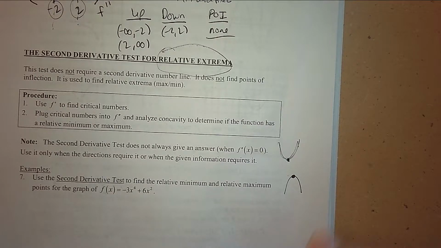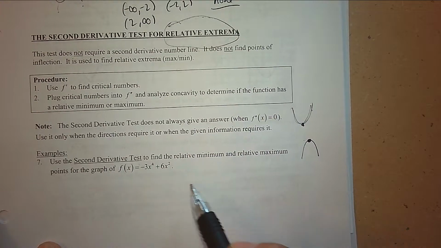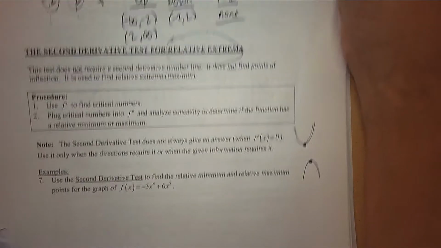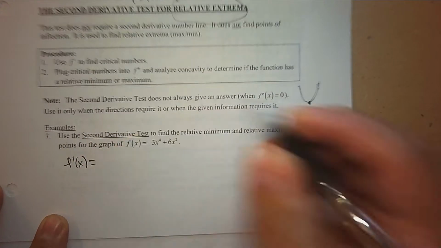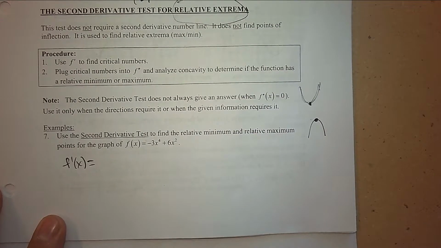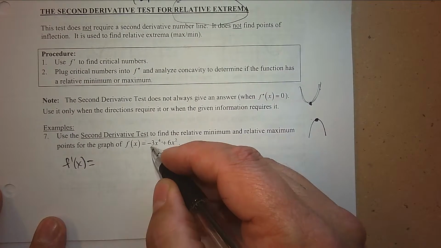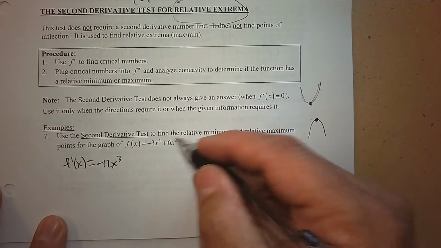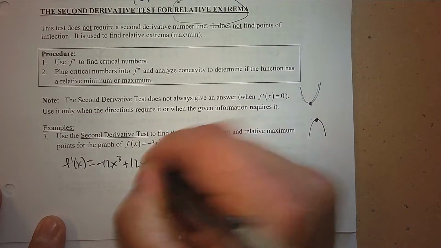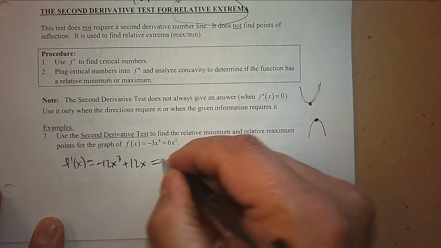So look at this. Use the second derivative test to find where the relative min and max are. Let's do it. First, take the first derivative. What's the first derivative here? 4 times -3 is -12x cubed. 2 times 6 is 12x. Make it equal to 0 and solve it.